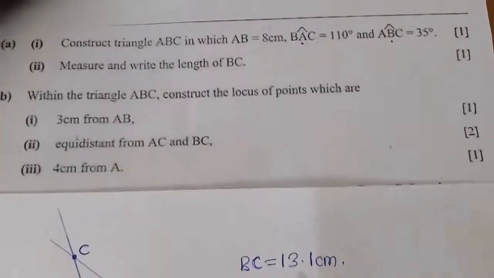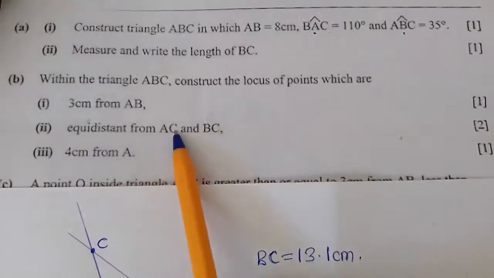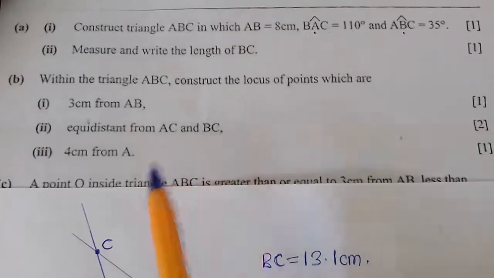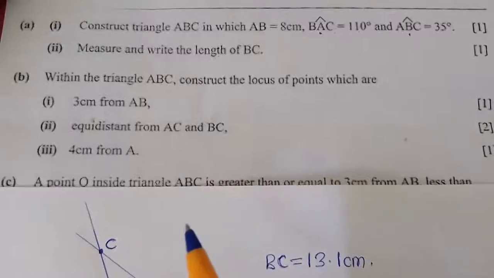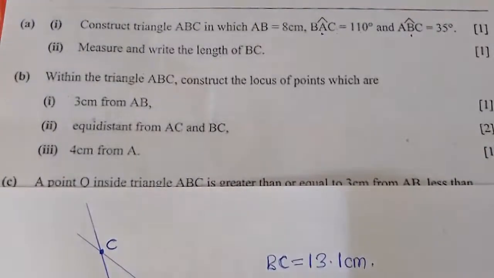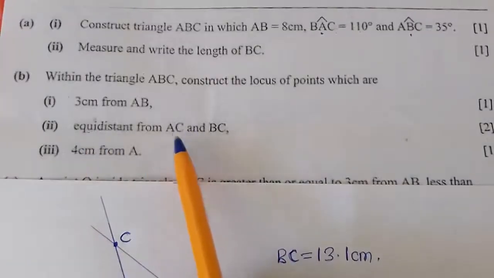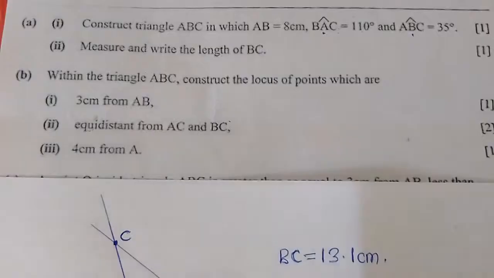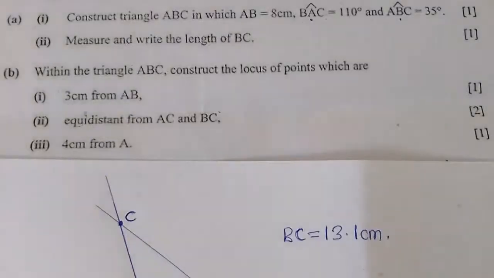So let us move to the other part of this question. It's saying equidistant from AC and BC. Remember, this is called the angle bisector. I told you this, so I believe no one has got a problem on this one. This is called the angle bisector because there is a letter which is common. So we all know how to bisect an angle. If you don't know how to bisect an angle, the videos are available. You can go through them.